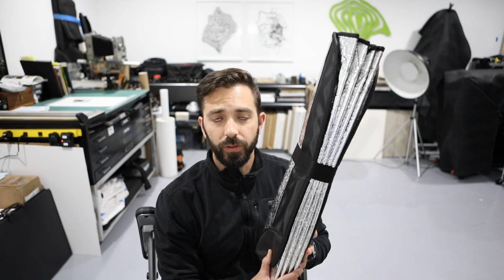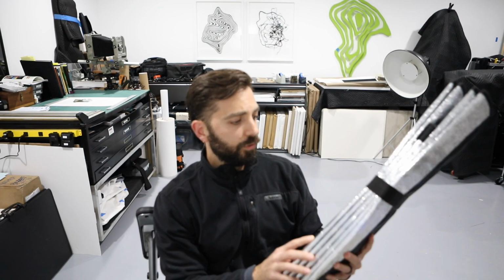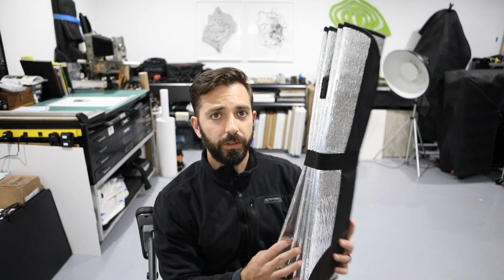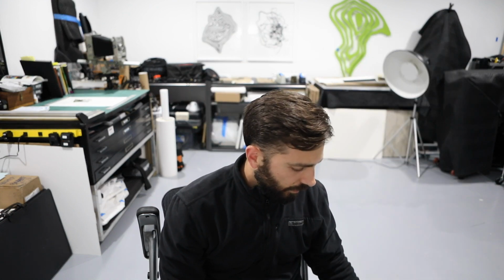I also talked to you a little bit about using the car shades. Those work pretty good, and you can find them really cheap. Those are some of the things that you can use.